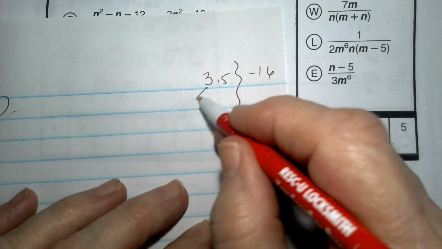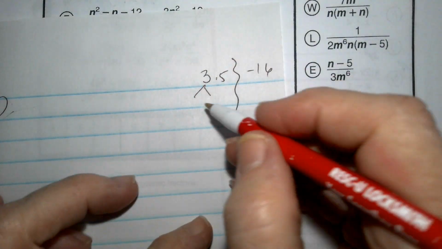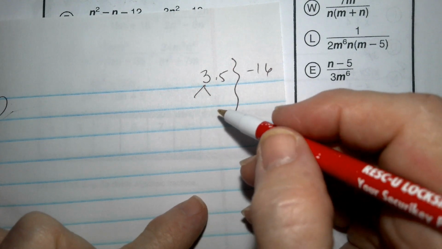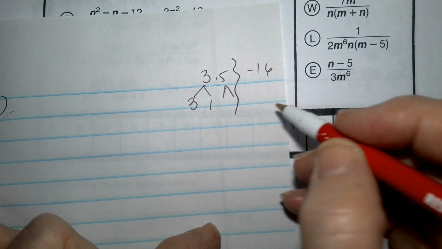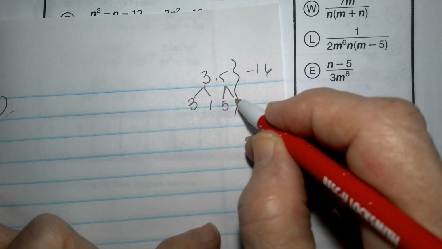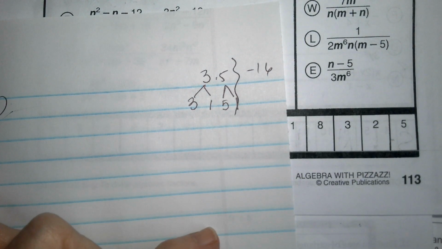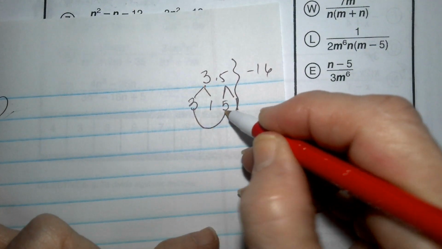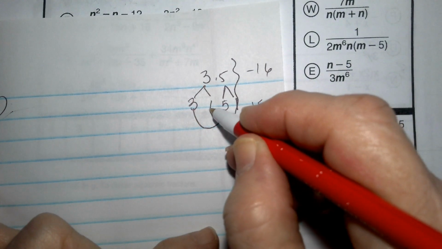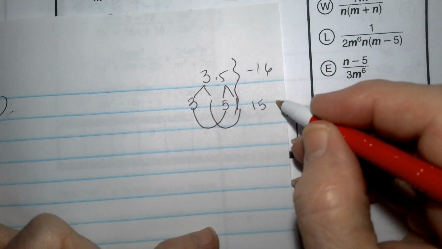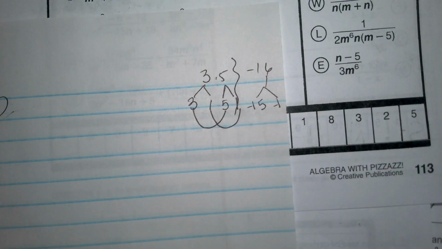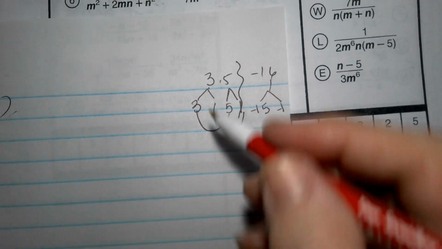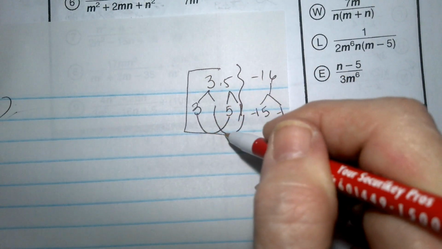So what are the only factors of 3? Only factors of 3 is what? 3 times 1. What's the only factors of 5? 5 times 1. Does anybody know the combination? 5 and 3 and 1 and 1. There you go. 5 times 3 will give us the 15, and 1 times 1 will give us a 1. And both of them have to be negative. That will sum to the negative 15. So again, this is our first number.